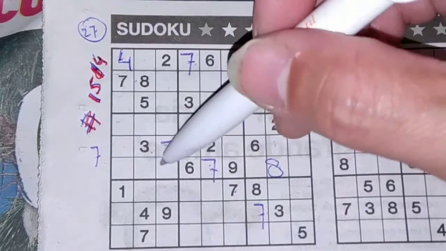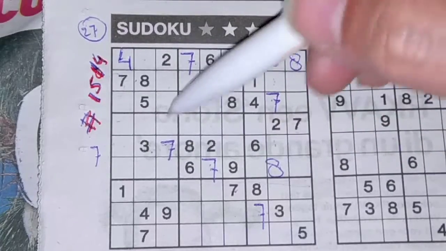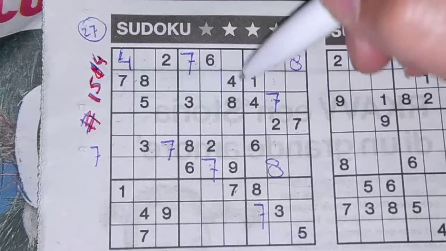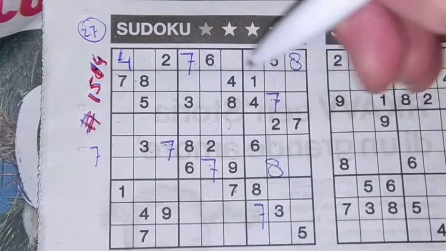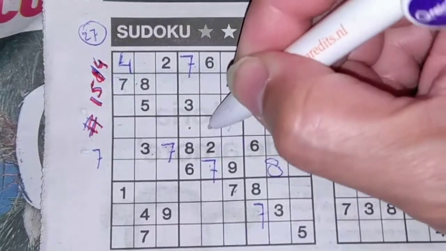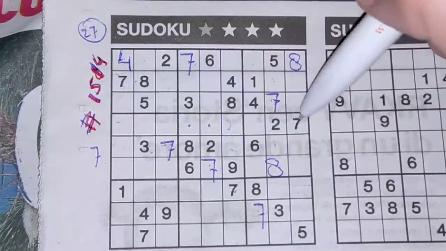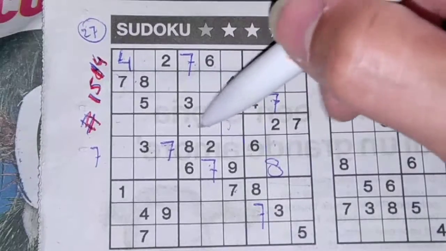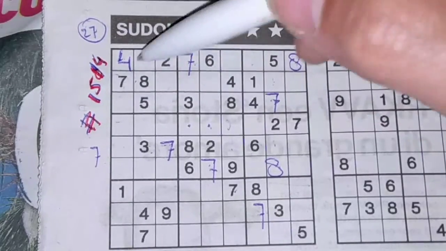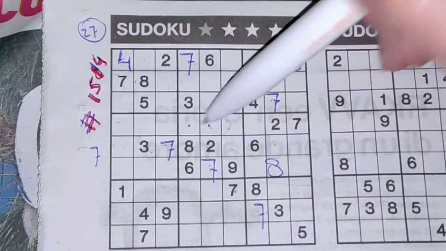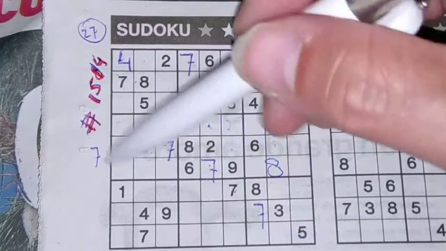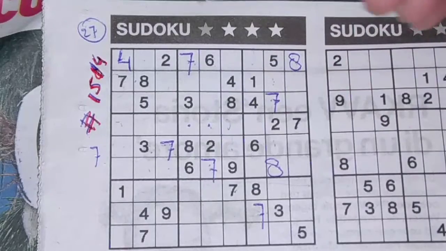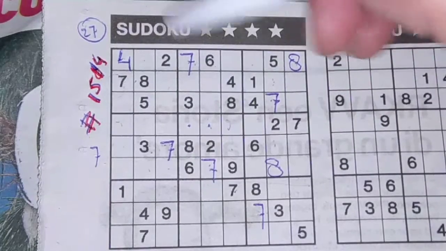And then in this big square, 4 missing numbers. One of the missing numbers is a 4. We see here 4, so no 4 in these two boxes. So the 4 could be here or could be there. So in this row, we have a 4 in one of these two boxes. Remember that? Because in this big square, 7 missing numbers. One of the missing numbers is 4.